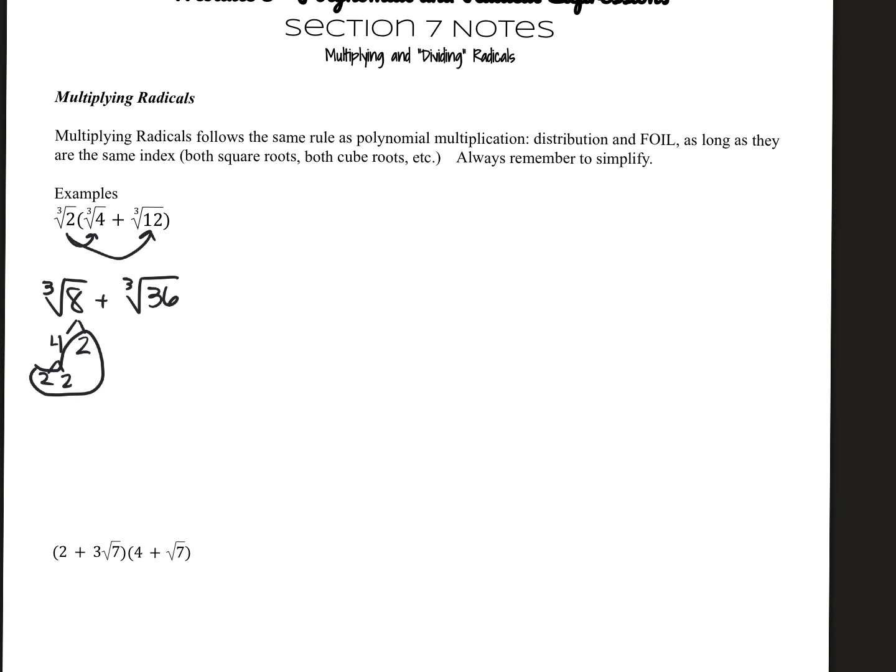So the 8 is a perfect cube. 36, I know is a perfect square, 6 times 6. I'm going to break it down as 3 times 2, 3 times 2. Now, there are two groups of 2 numbers, but I don't have a group of 3 numbers. So the cube root of 36 doesn't actually simplify, and we end up with 2 plus cube root 36.